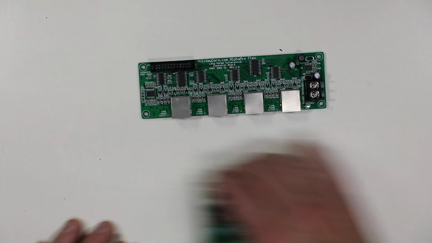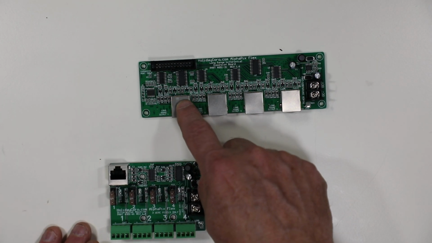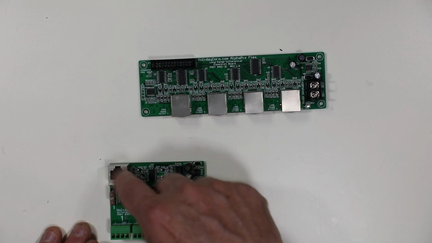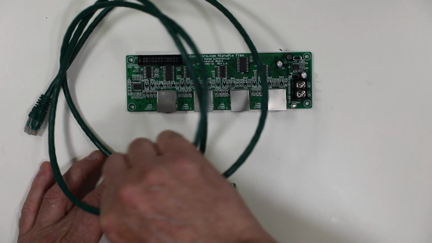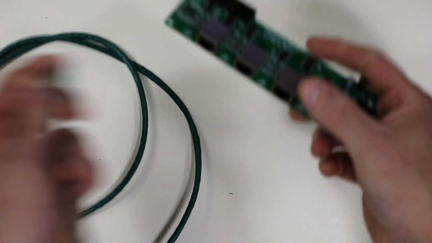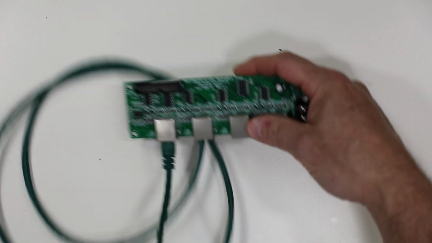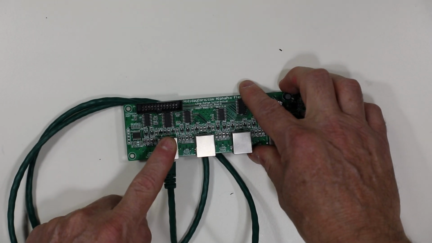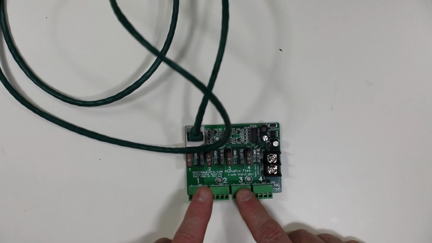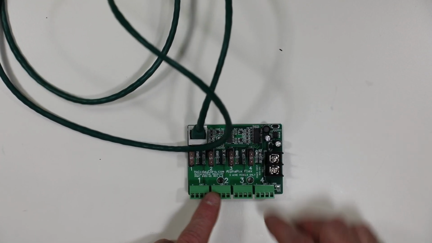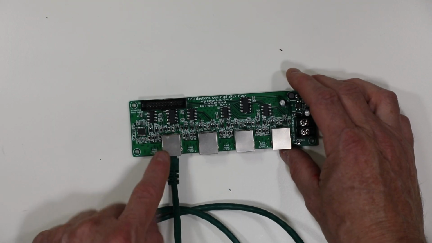What the difference here is, each Cat5 cable from here to here controls 4 strings of lights. So if we plug a Cat5 cable in here, we can go hundreds of feet between where the controller and the CPU are located, with this differential board, and where this inexpensive receiver board is located. So this can control 16 strings just like the other unit.